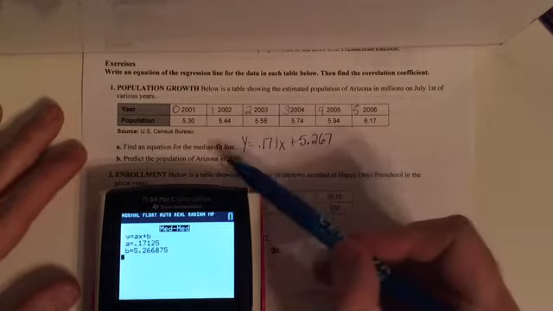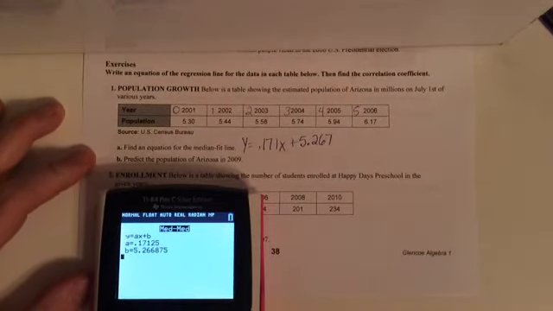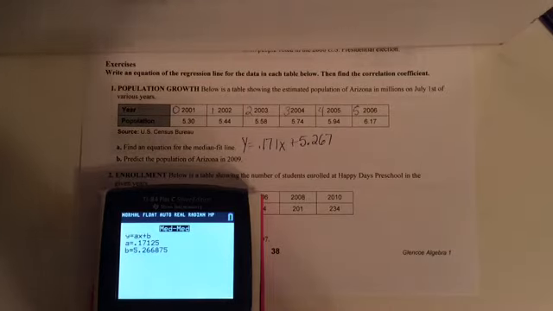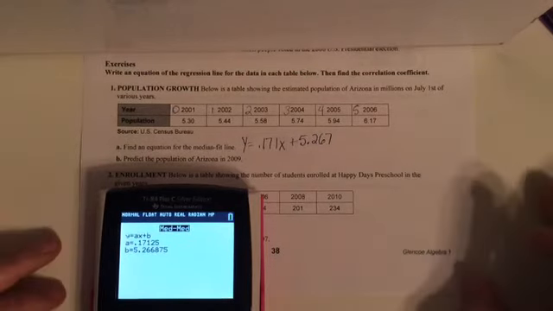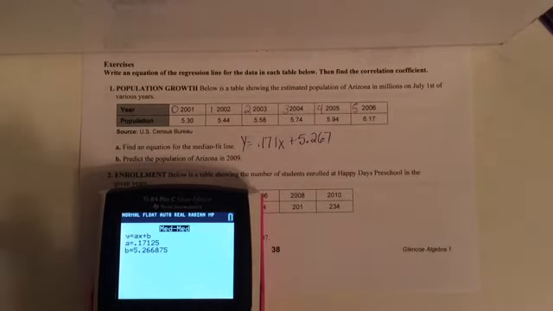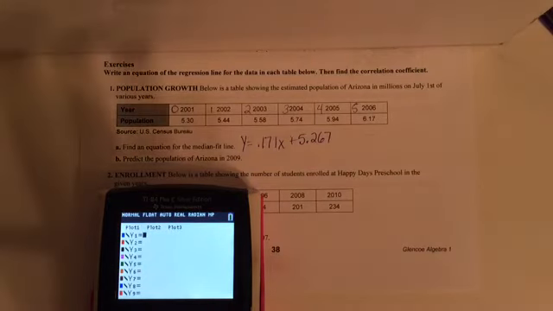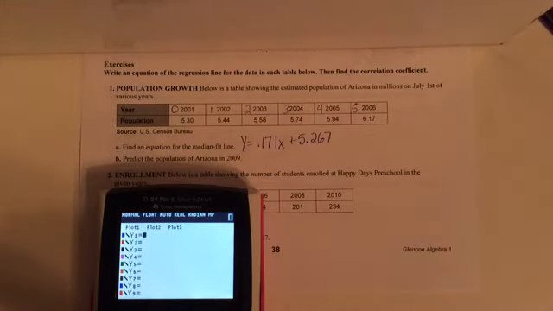Now it asks me to predict the population of Arizona in 2009. Well, I'm going to show you a different way than what the page did up at the top to use the trace. We're just going to look at the table. But in order to look at the table, I've got to plug this information into my y equals window. Now, you can either write it down and memorize it, or we can go to the y equals button. I'm going to clear out whatever's ever there, and I'm going to ask the calculator what the information was.